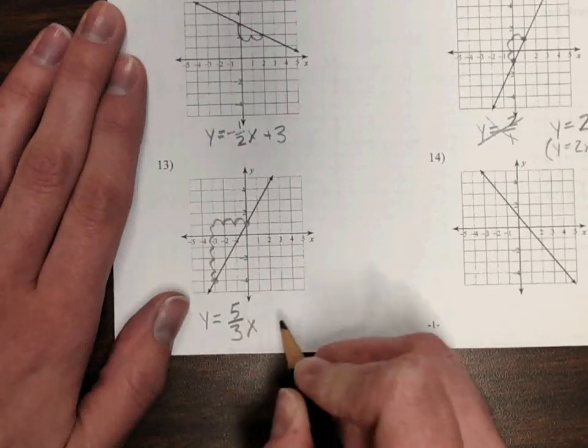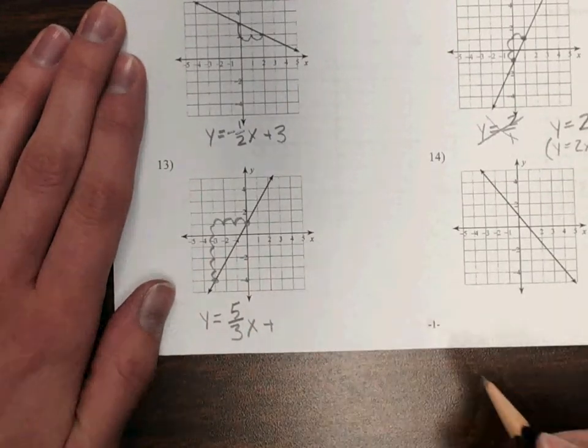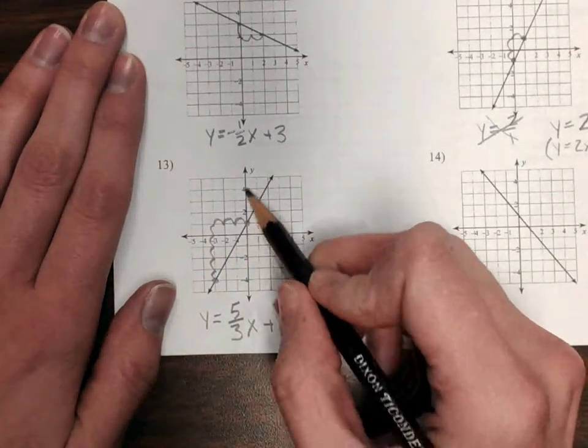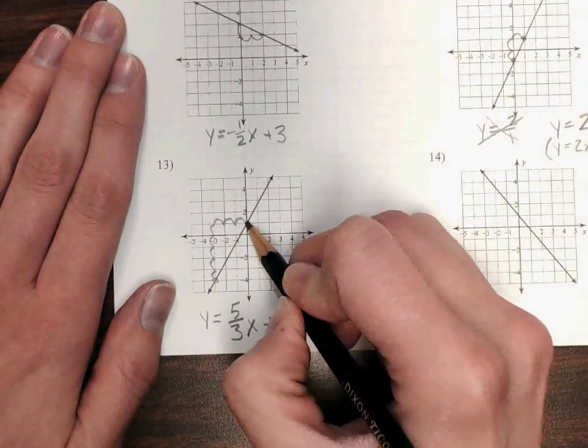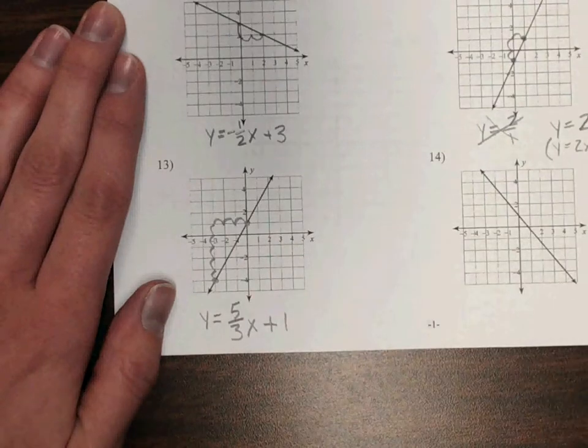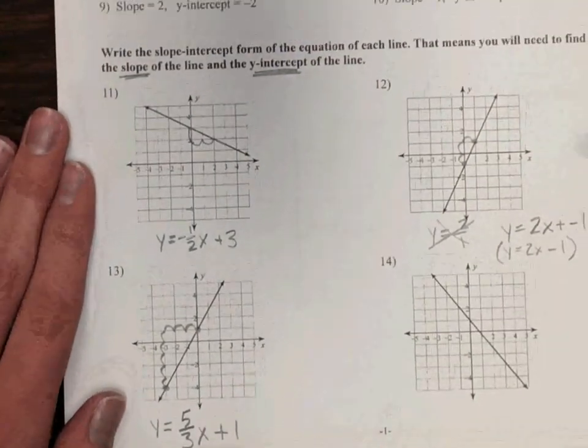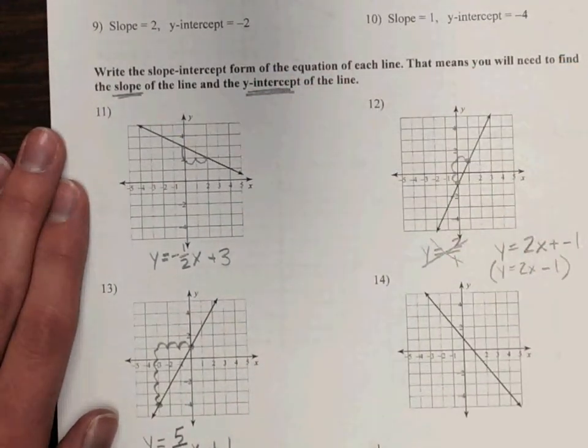My x goes up next to my slope. And then my y-intercept looks like it's going to cross the y-axis right here at positive 1. That's it. So you're writing the equation in slope-intercept form.